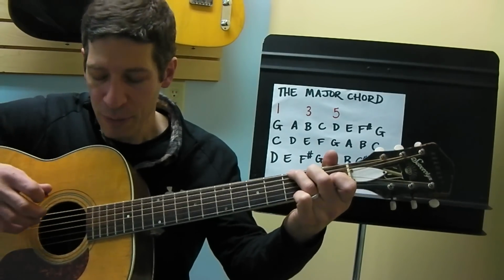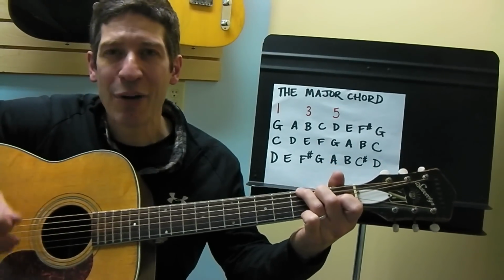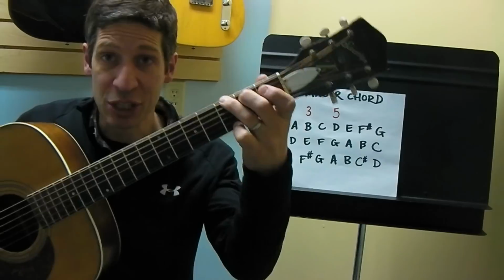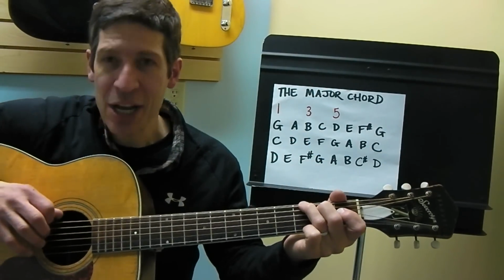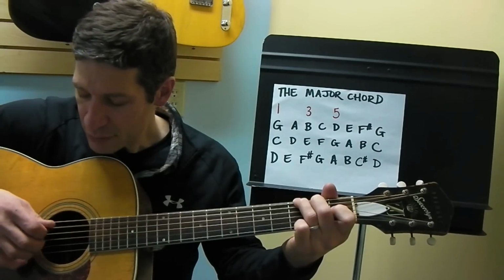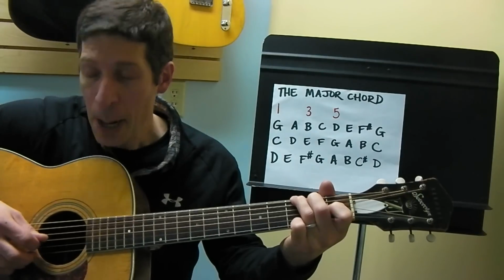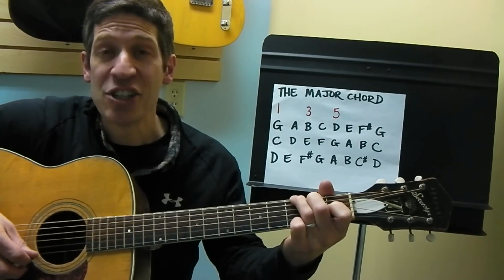So check this out. I'm going to go from the fat string over to the skinny string. I'm going to name each sound I'm producing, as long as I'm holding down the G chord, right? Here's the sound I'm producing. G, B, B as in baseball, D like dog, G again, B again, and G again.